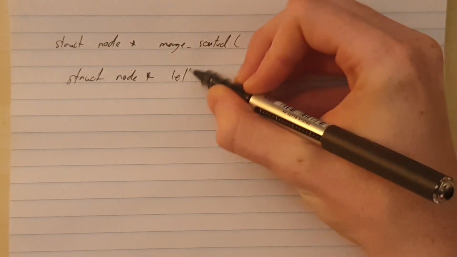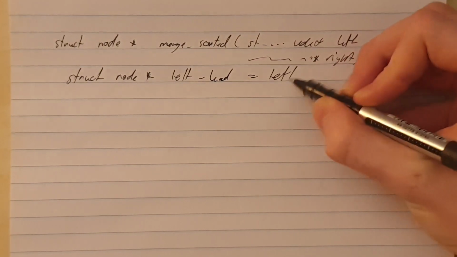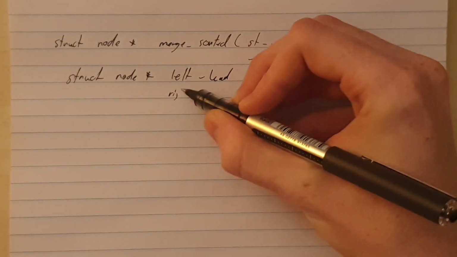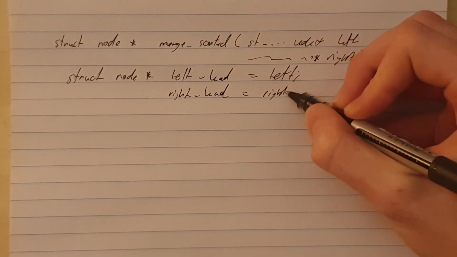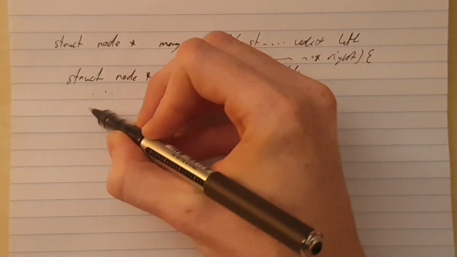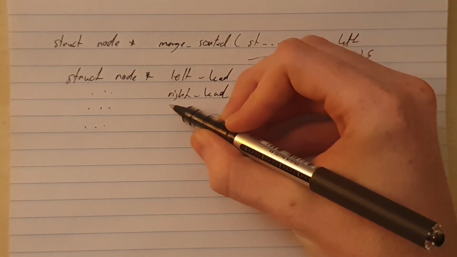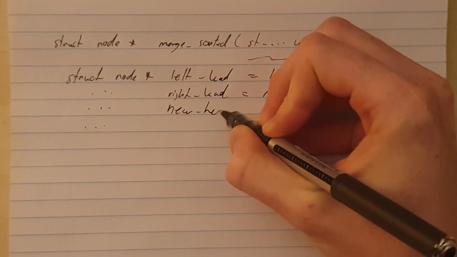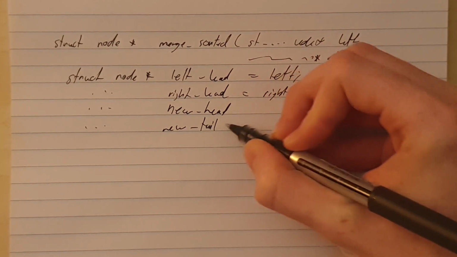So there's left_head equals left. There's right_head equals right. And these are all going to be struct node stars. There's new_head, and there's new_tail.